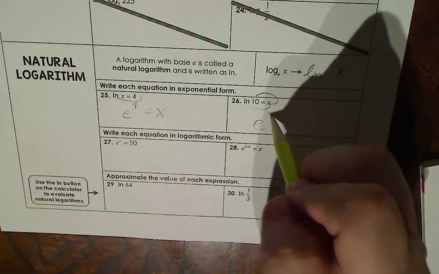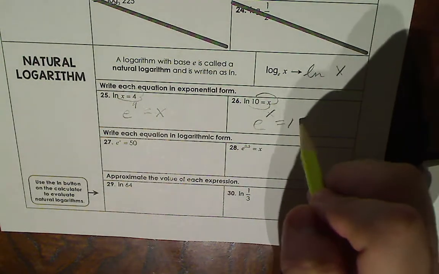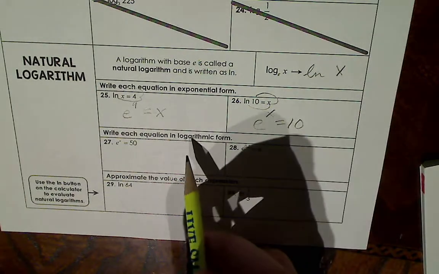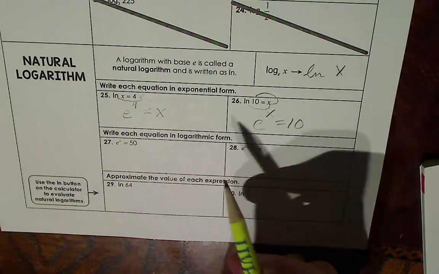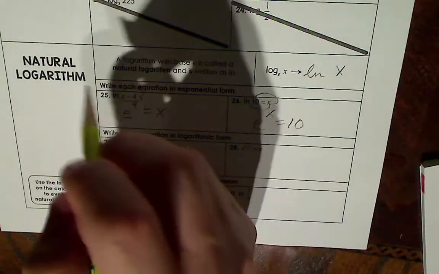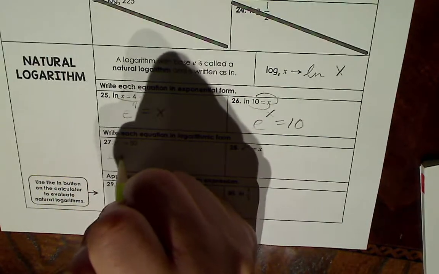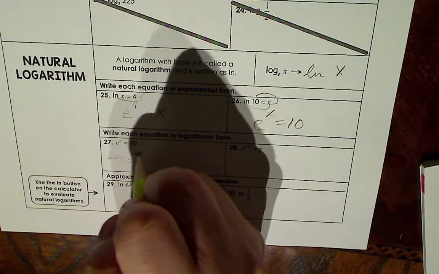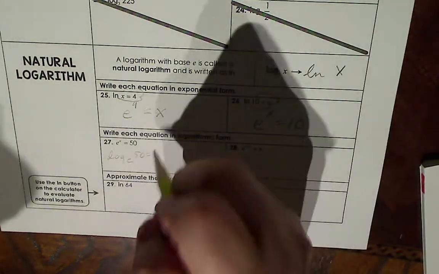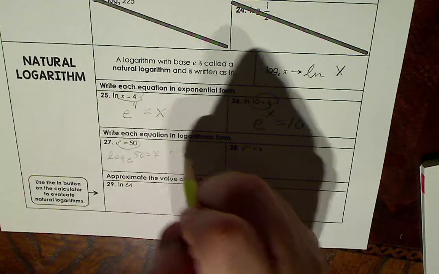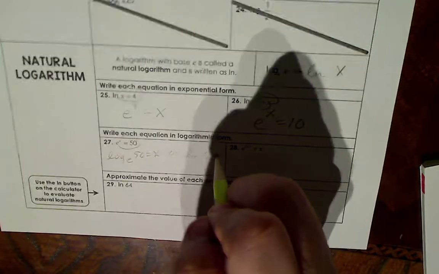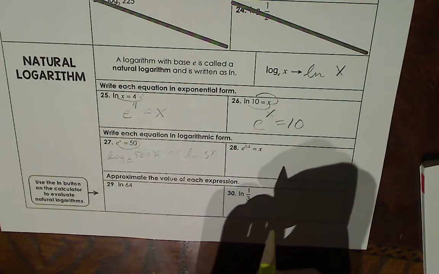Base e to the x power has to be equal to 50. I want to rewrite this in logarithm form. You could write this as log base e of 50 is equal to x, or you could write this as ln 50 equals x.